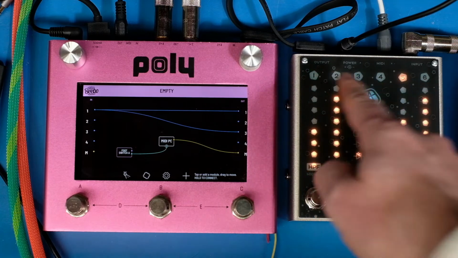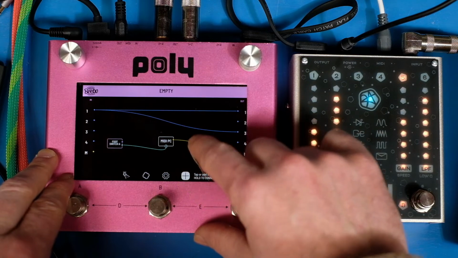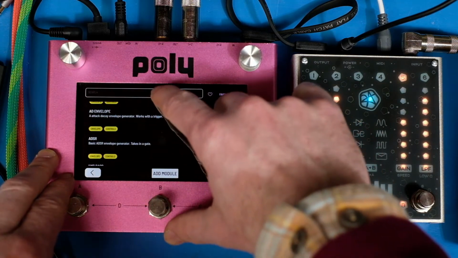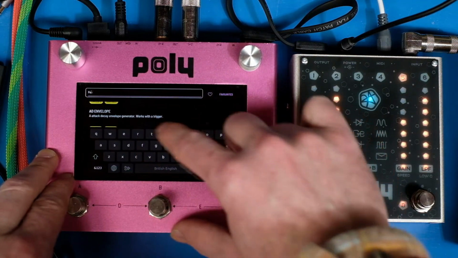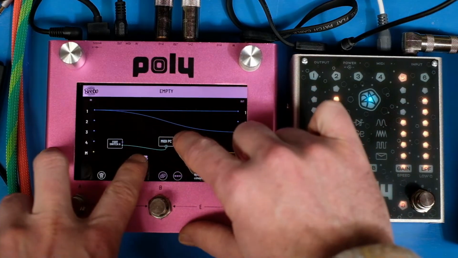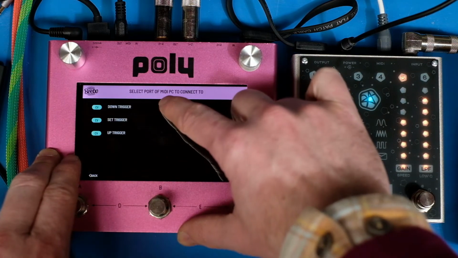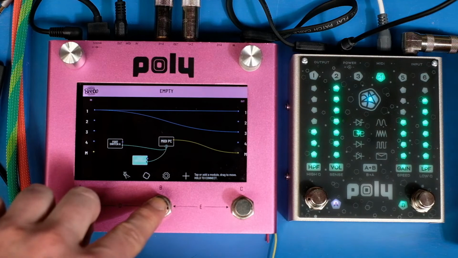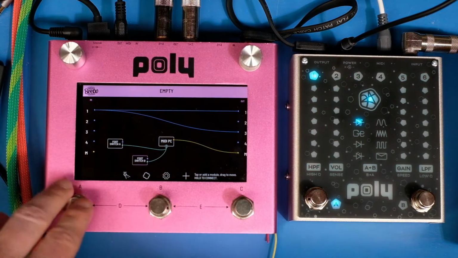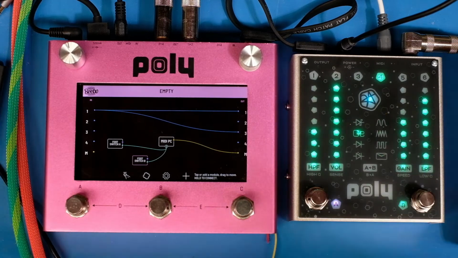And I can add another foot switch, we'll add B. We'll connect that value to down. And we can go up or down through the presets, and you can see them changing over on Flat 5 here.